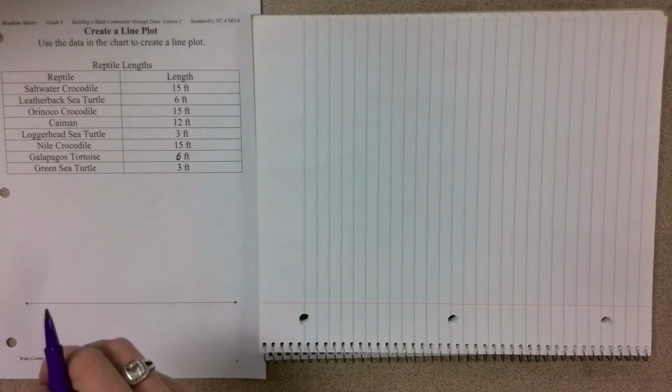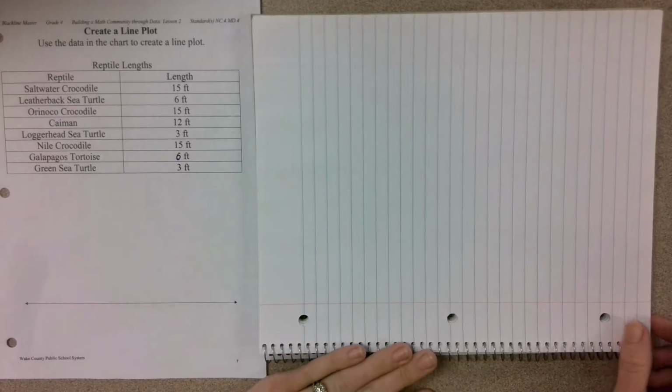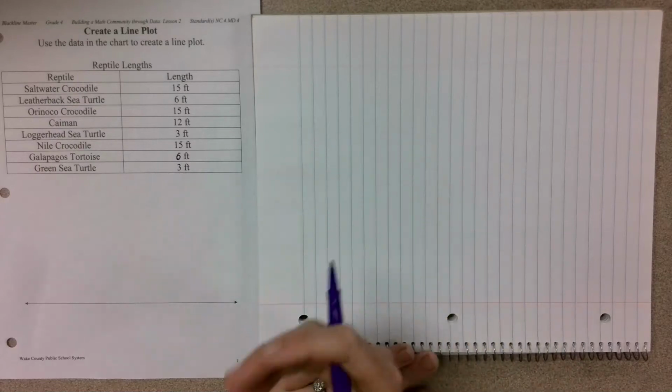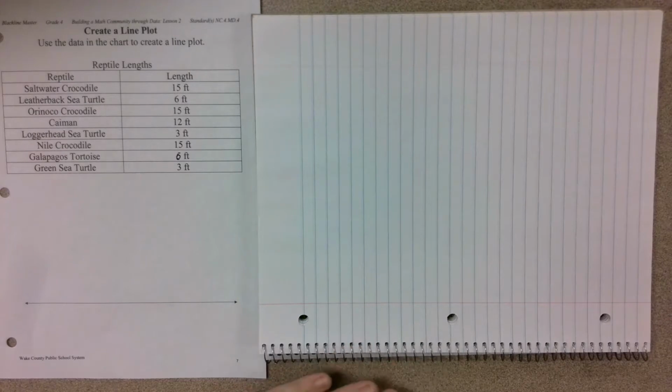Your volume should be on, and you should be following along and using these as a guide. This is not just an assignment, this is also a tool to help you be more successful. So let's go ahead and get started.